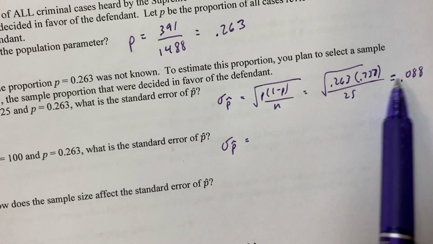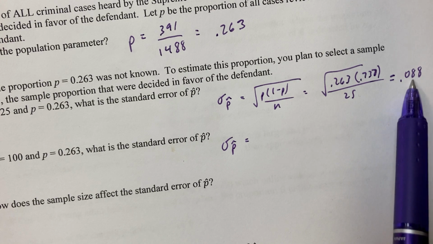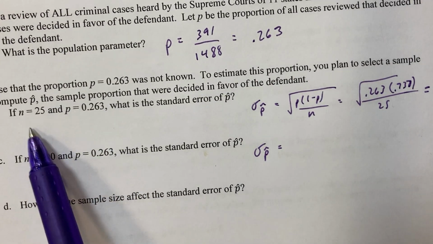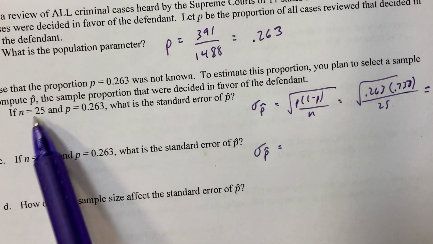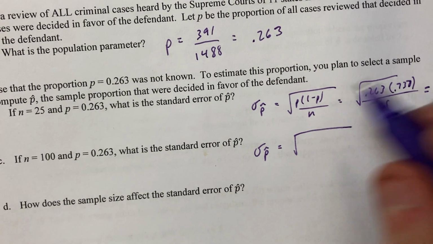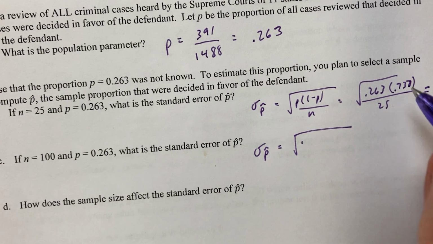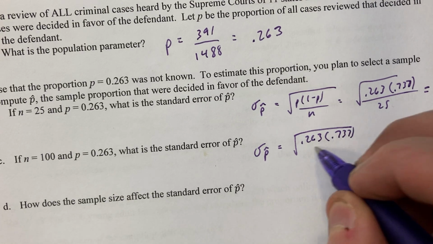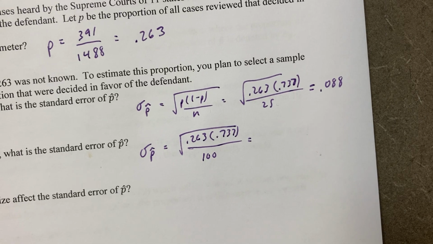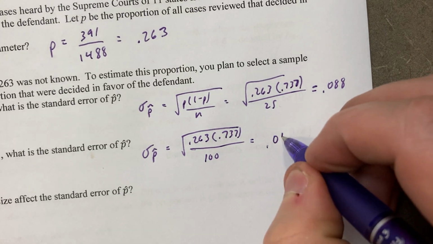So that's going to decrease this. It's gonna go down by something. We went from 25 to 100. So we quadrupled, we times 4 the sample size. Let's see what happens. So if I do 0.263 times 0.737 divided by 100, all right, and I calculate that out, I get 0.044.